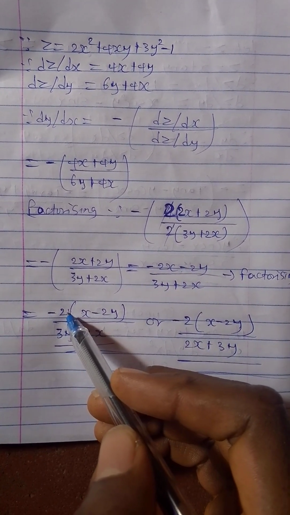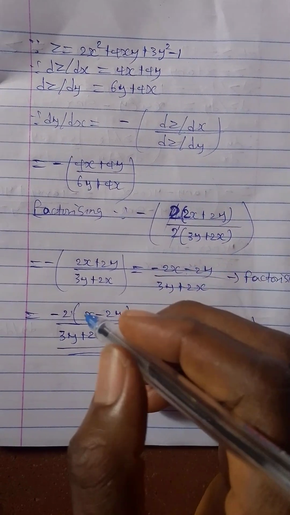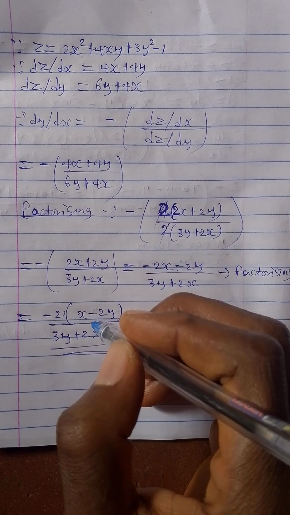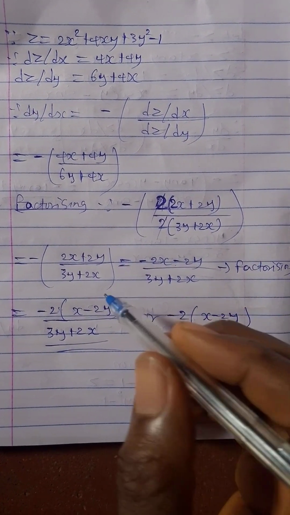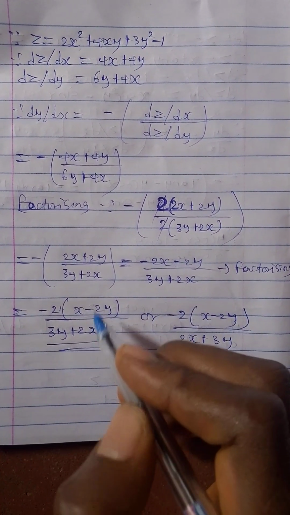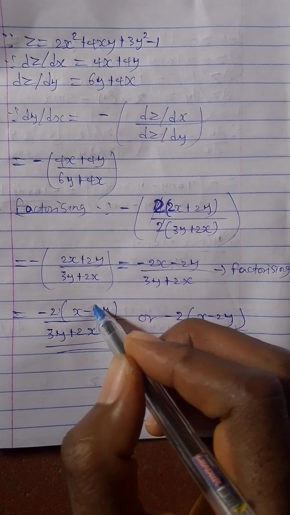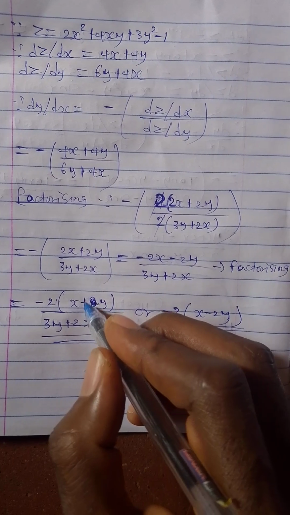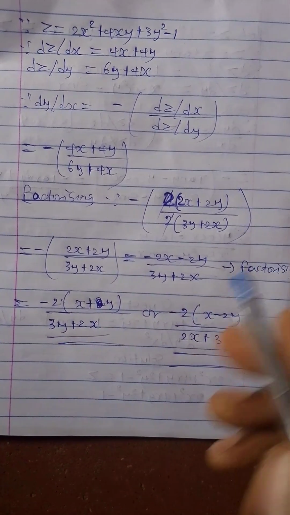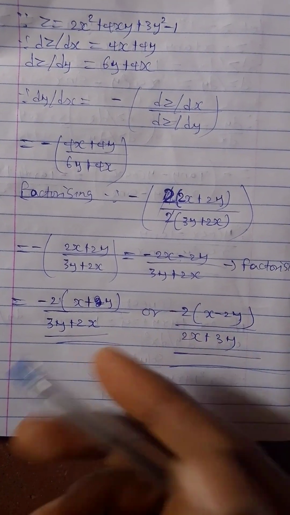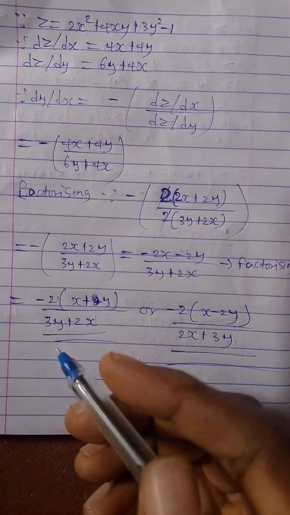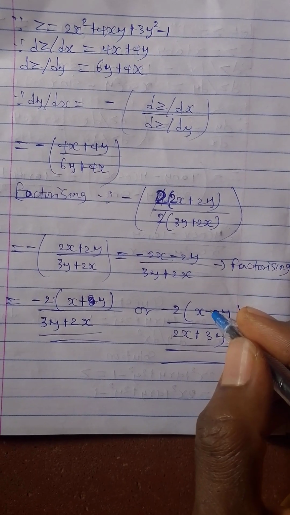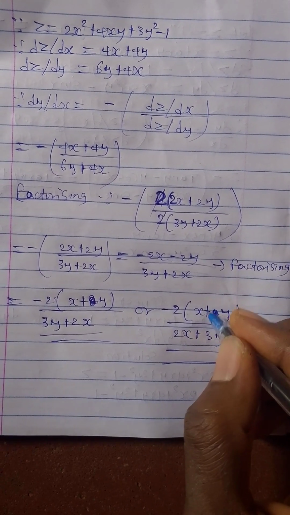So if I factorize minus 2 out, here becomes x plus y, over 3y plus 2x.